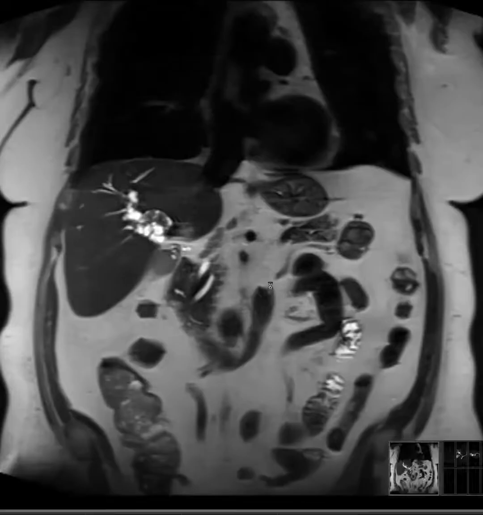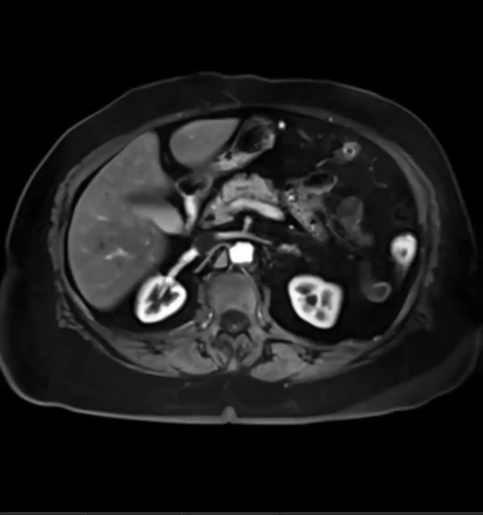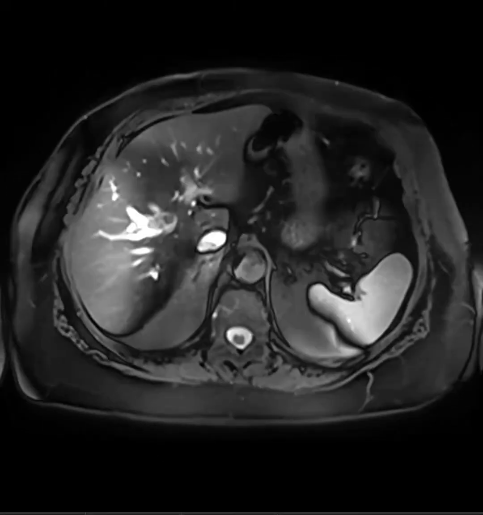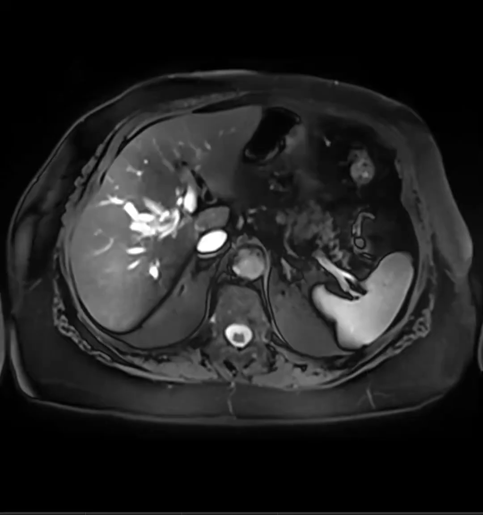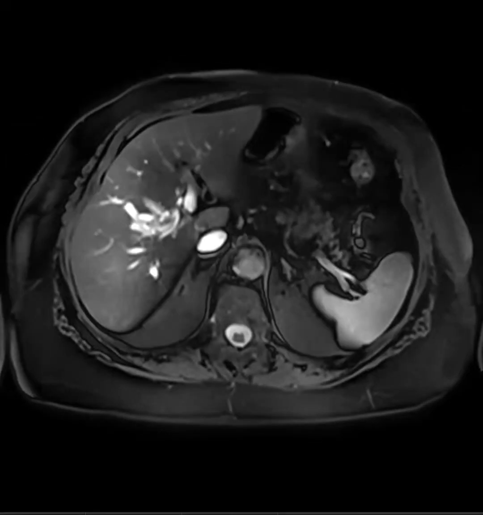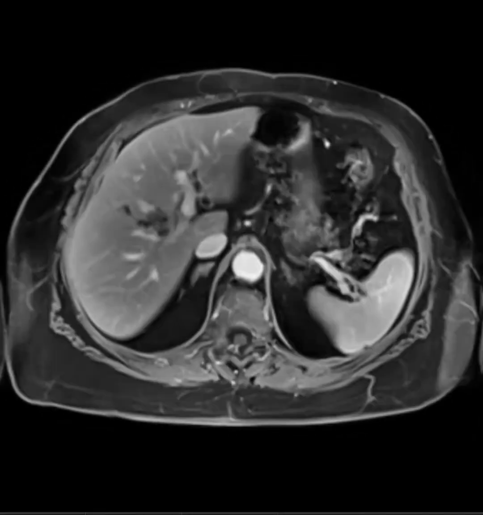Huh. There are some filling defects. Yes, and there are some strictures. So it makes me think of RPC, recurrent pyogenic cholangitis. Where's the diffusion? Here, let me give you the T2 part. Oh yeah, lots of filling defects. Are they enhancing? Yes. Uh-oh. So now I'm thinking IPNB.